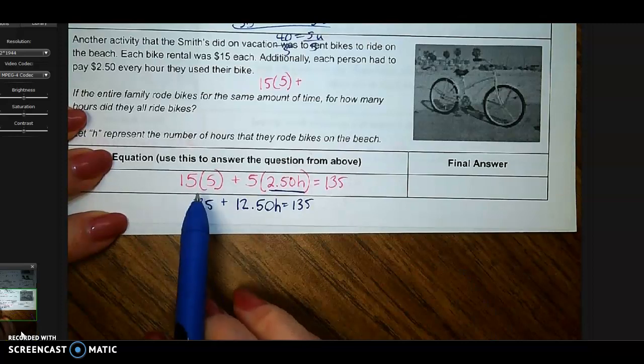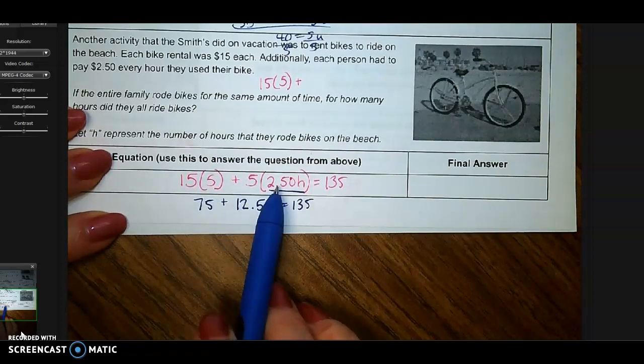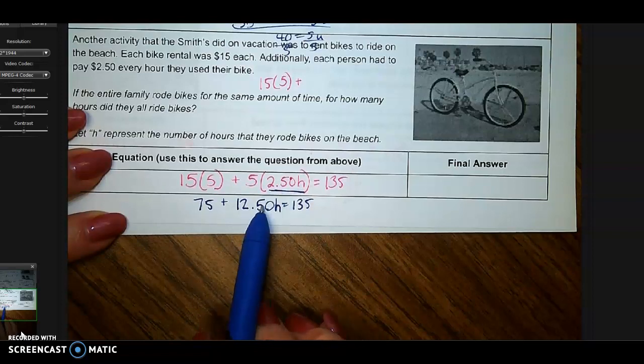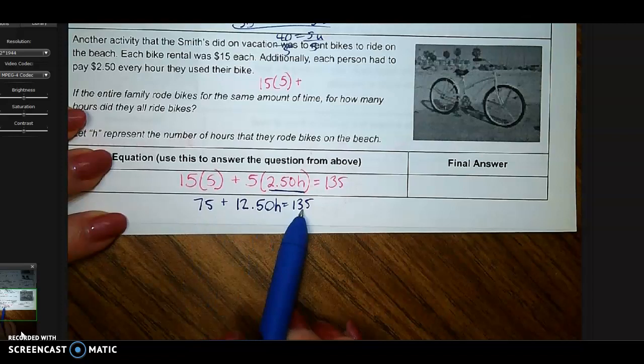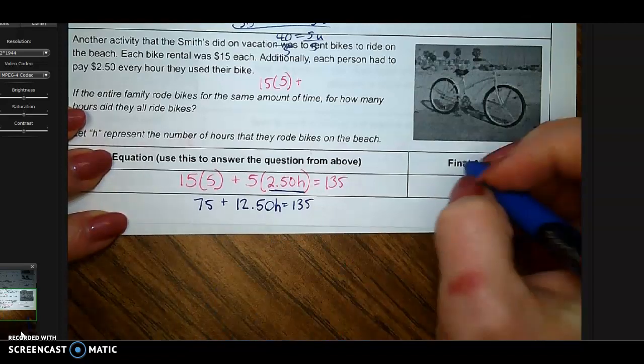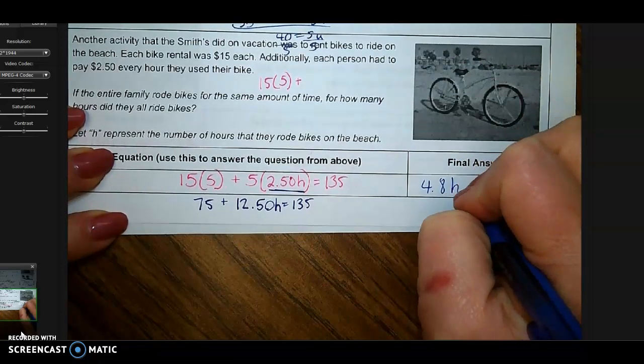For our last one, we had $15 per bike, and then per person it was $2.50 per hour. So we got $12.50 per hour and $75. And when we added those together, we got $135. And if you solve this, you get 4.8 hours.